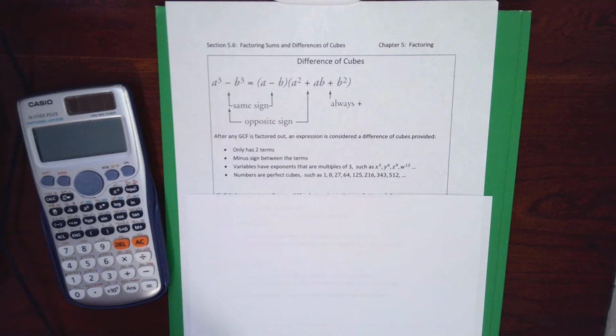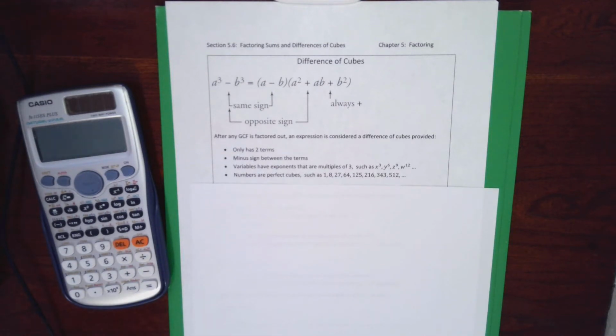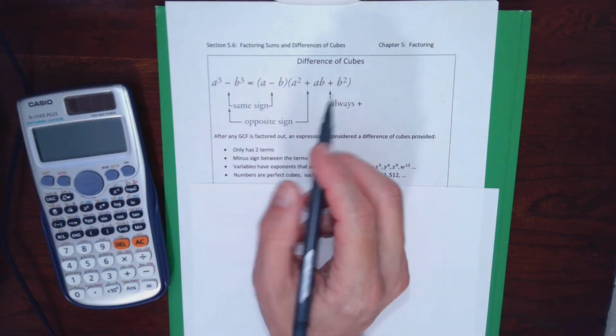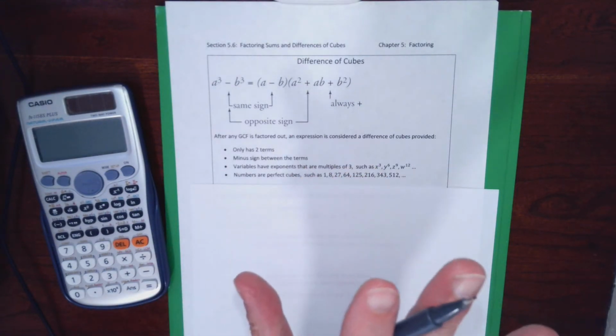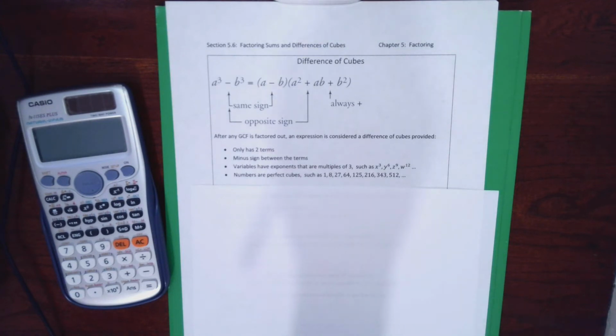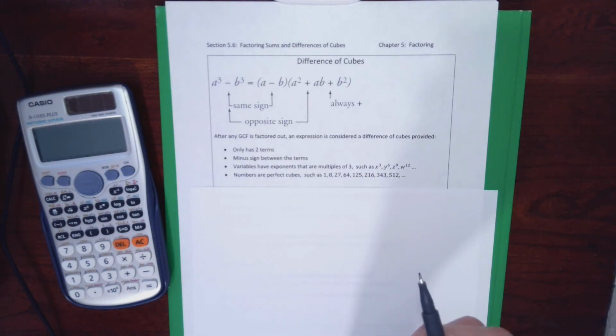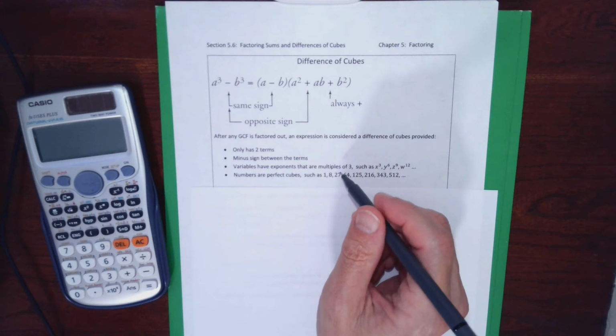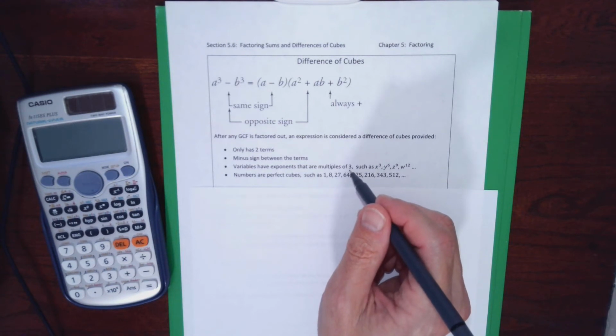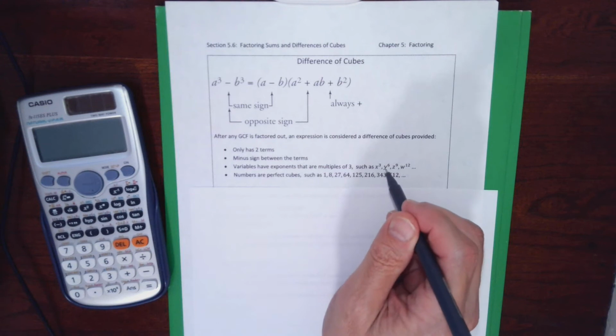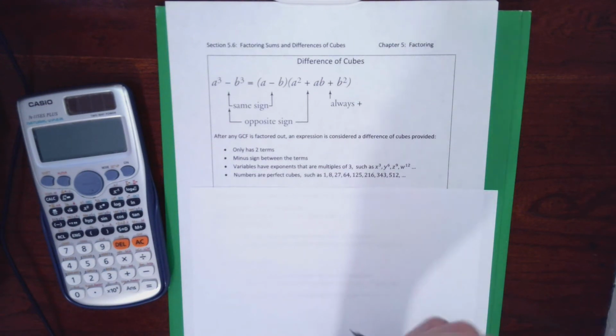But anyways, before I can factor it as a difference of cubes, I need to see if it's a difference of cubes, and if it is, then I can go ahead and attempt to factor it. So to be a difference of cubes, you can only have two terms, just like squares problems only had two terms. You have to have a minus between the terms. And to be a cube problem in general, your exponents for the variables have to be multiples of 3. I might see like x cubed, y to the 6th, z to the 9th, and so forth.